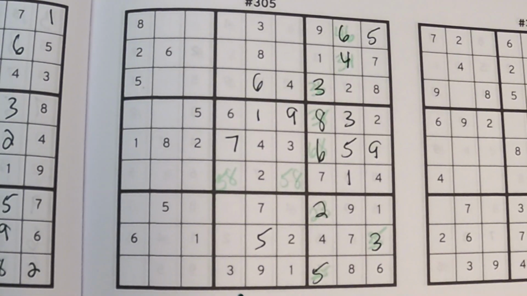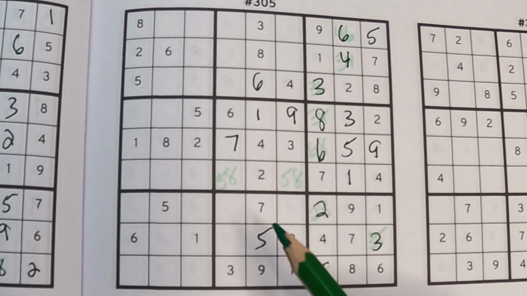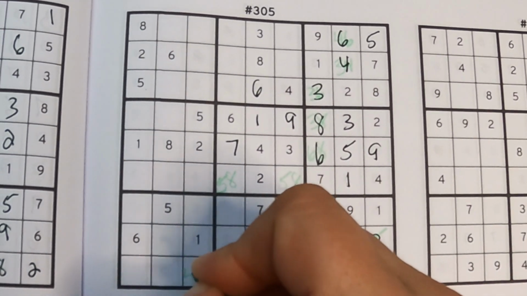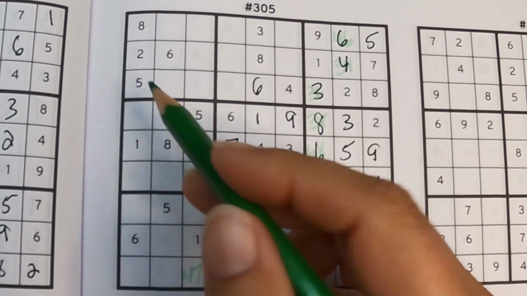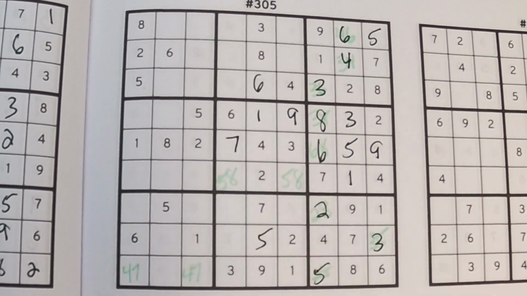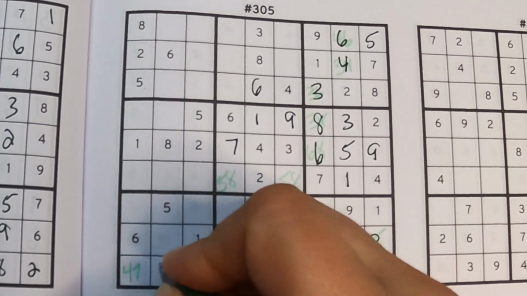For this bottom row, we're missing 2, 4, and 7. We've got a 2 here, so 4, 7. 2 here, so 4, 7. That means that our 2 has to be here.